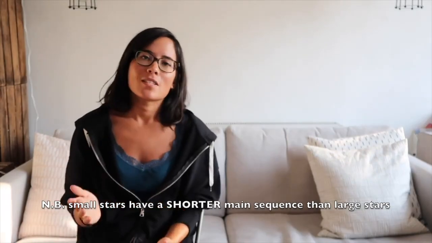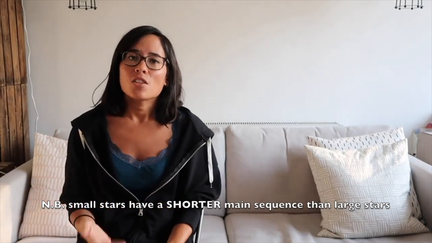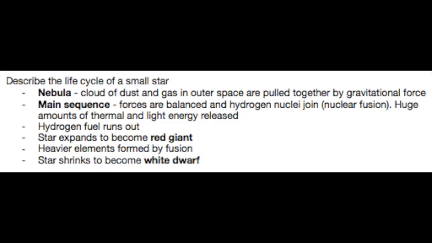It's like the adult part of its life. It will eventually run out of hydrogen fuel and it will start burning helium, and then it will swell up to form a red giant. Then at this point it turns into a white dwarf, and then when it totally runs out of fuel it will turn into a black dwarf.